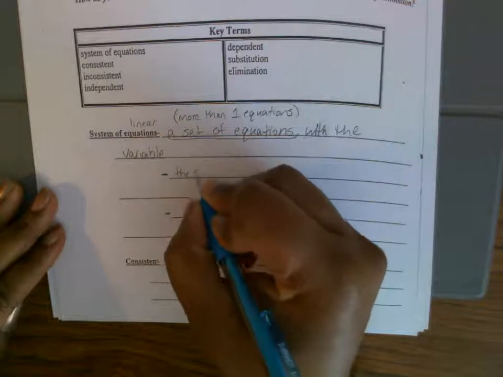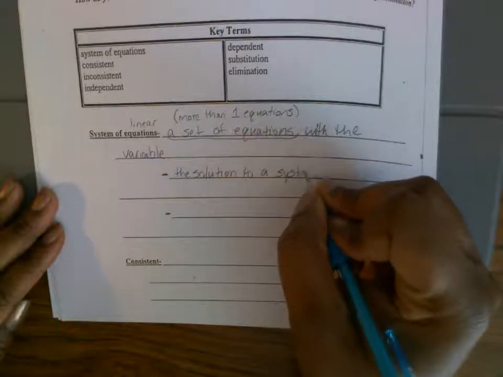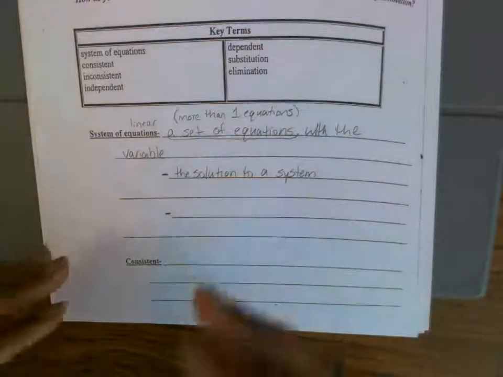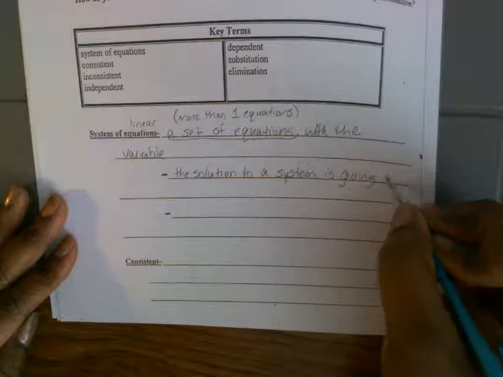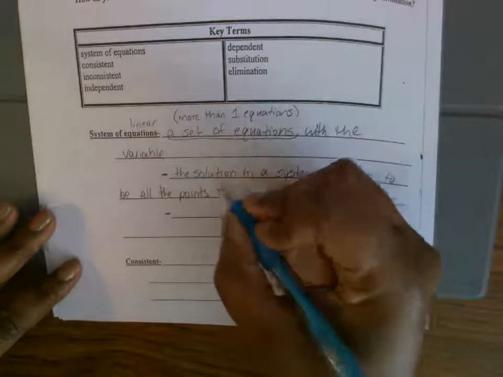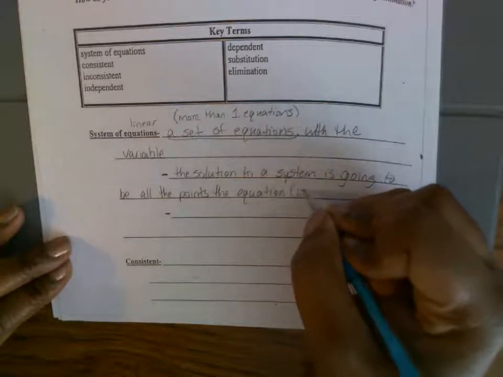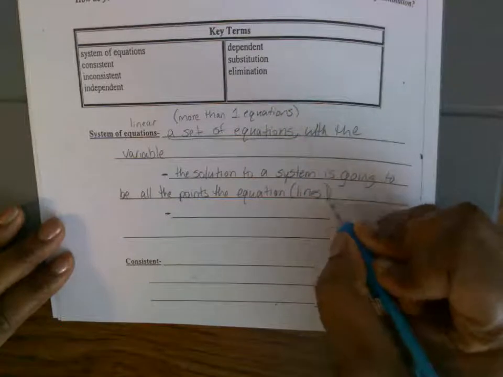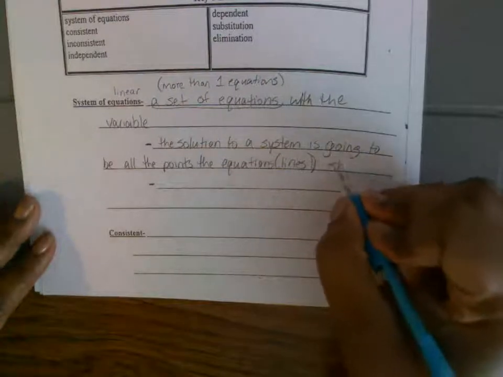The solution to a system of equations is going to be all the points, or ordered pairs, that the equations (or lines, in parentheses) share.